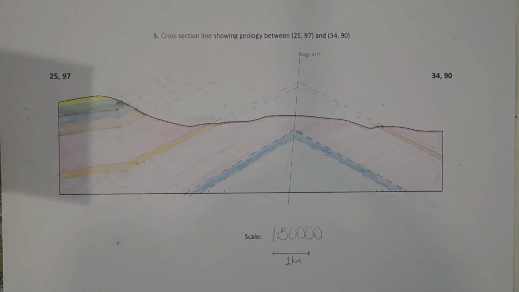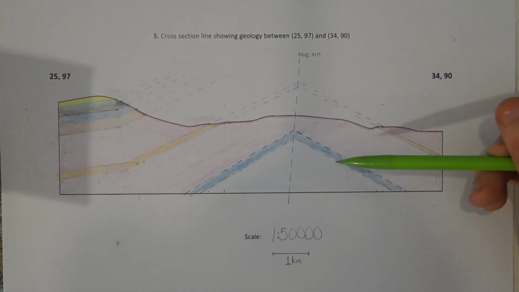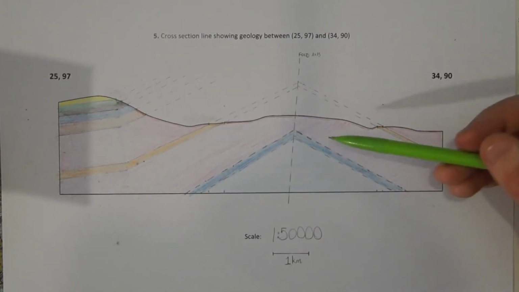scale, and then maybe what we need to show are some of these boxes, some of these rock types in a key.